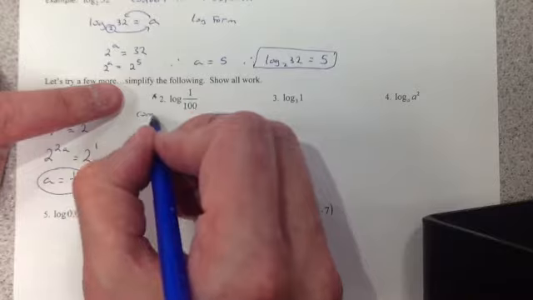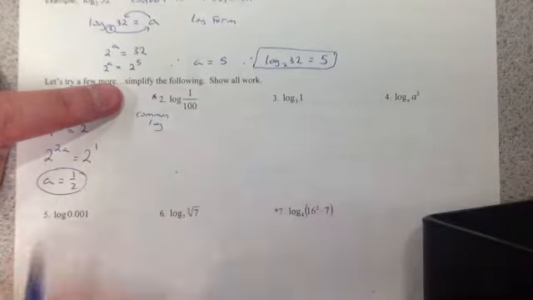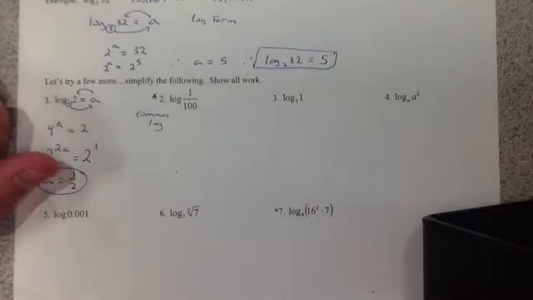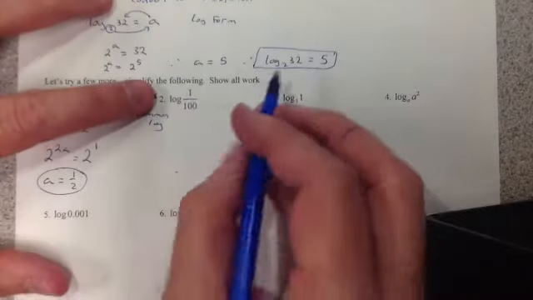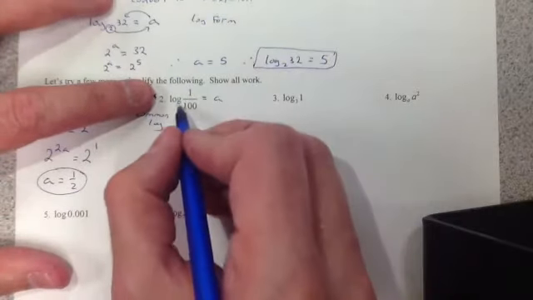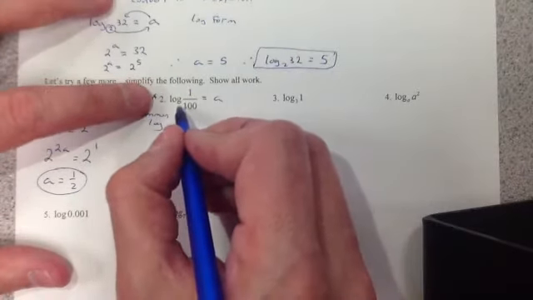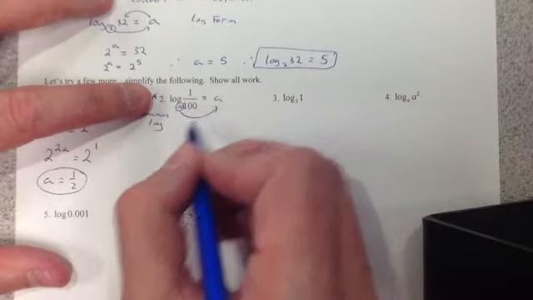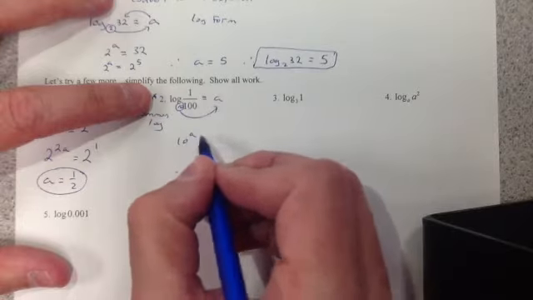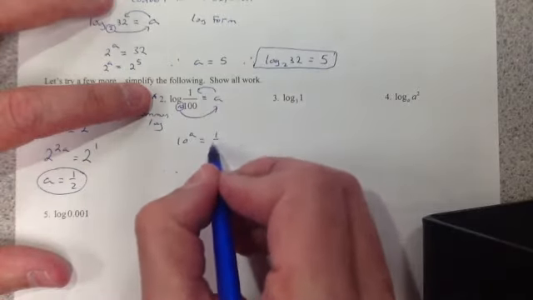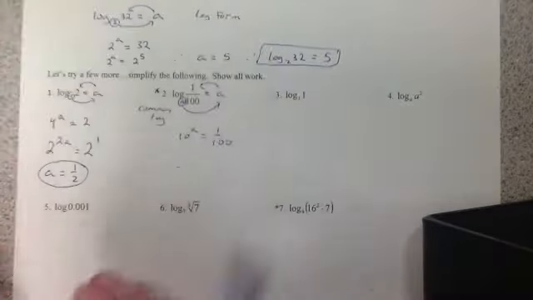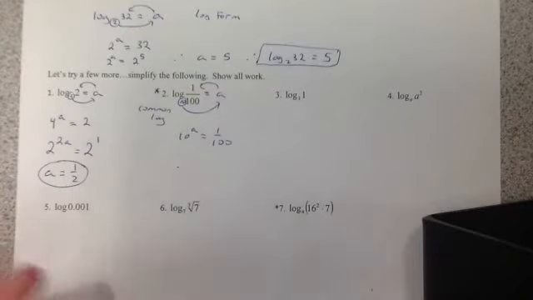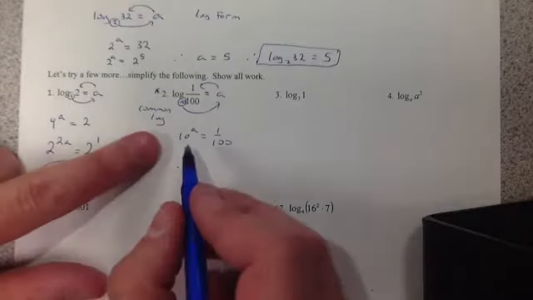Now, be careful with number 2. This is our common log. Okay? It's a common log. So when I set this one up, even though it doesn't say a base, we can make it a base of 10. So we're going to write this as 10 to the A equals 1 over 100.